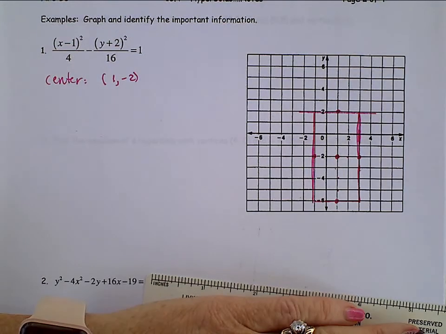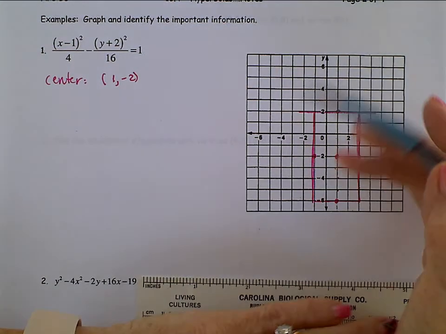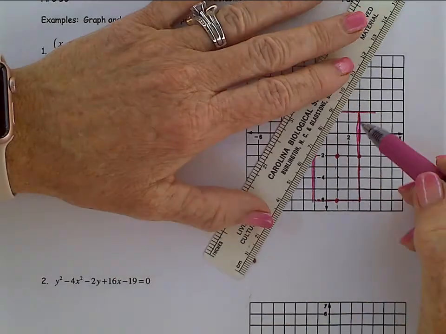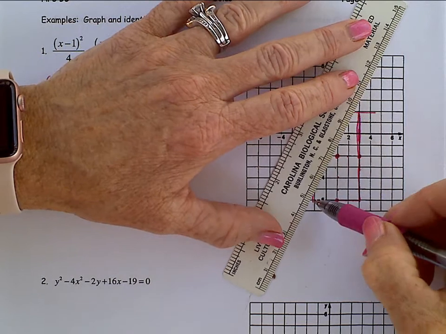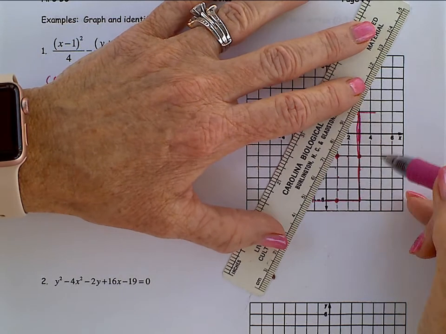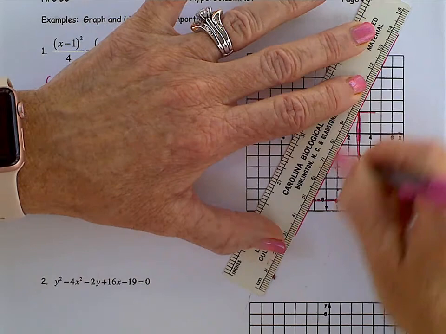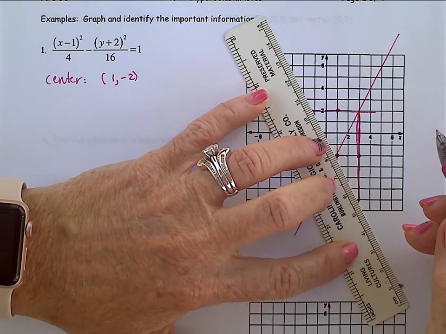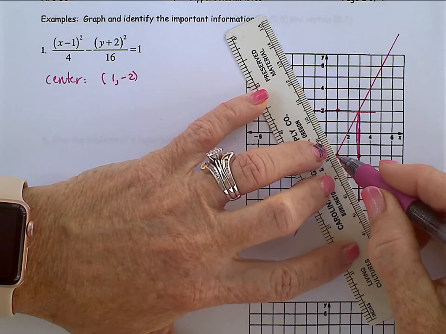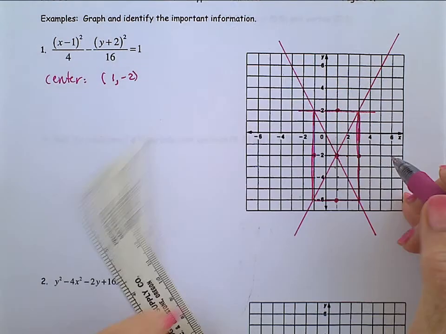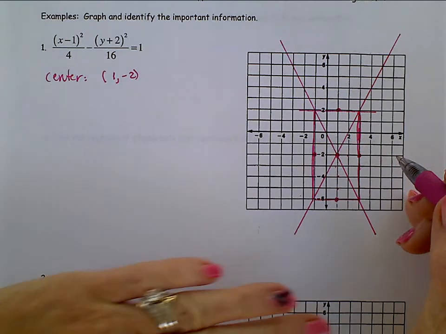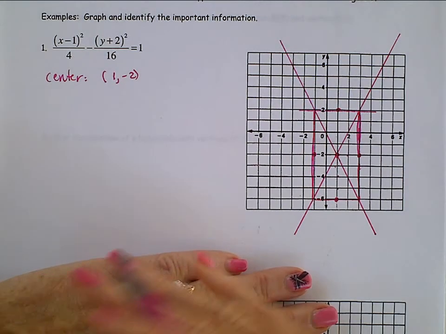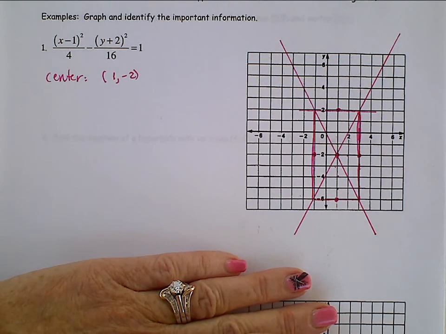Once you have that, then take the ruler, and you need a ruler for this, and you are going to draw diagonals, go from corner through the center to the other corner, extend that well beyond the graph, and go the other direction as well. Corner to corner, smack dab through the center, right there. This just tells you how wide to make the branches. But this is all set up. We haven't actually drawn the hyperbola yet.